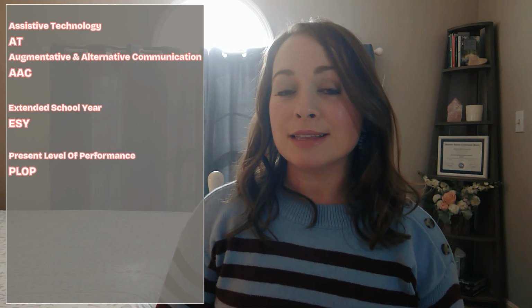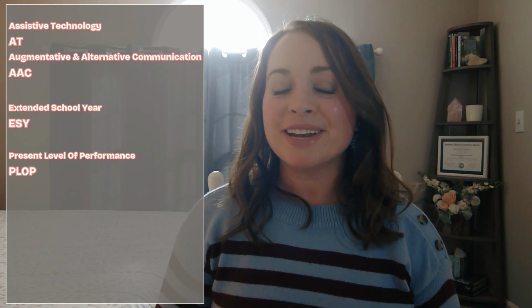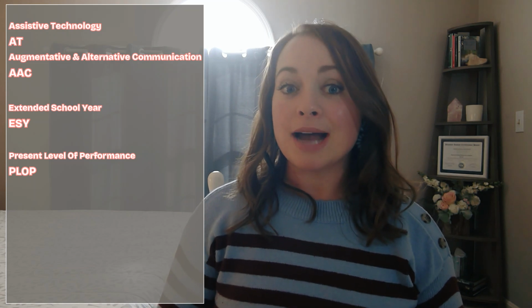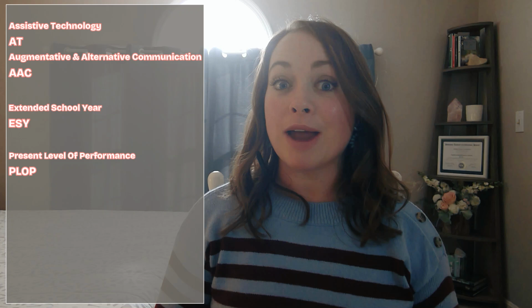From there, we come to PLOPs, present level of performance. The longer version is present level of academic achievement and functional performance, but it is generally referred to as the PLOP. Every single goal that your child has will have a PLOP, and the PLOP tells you where your child is right now.